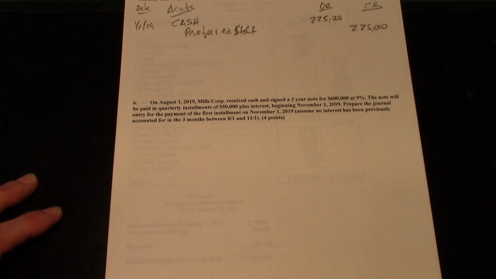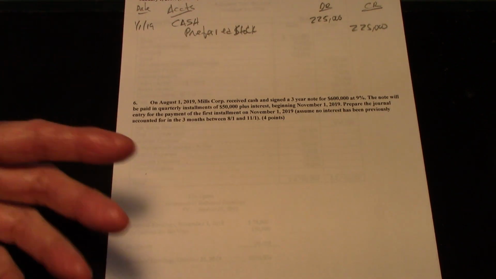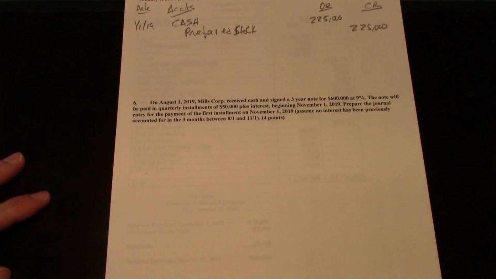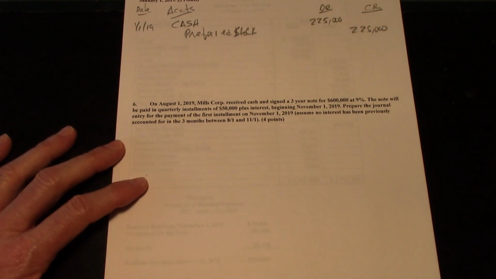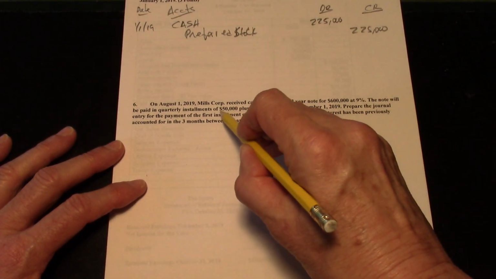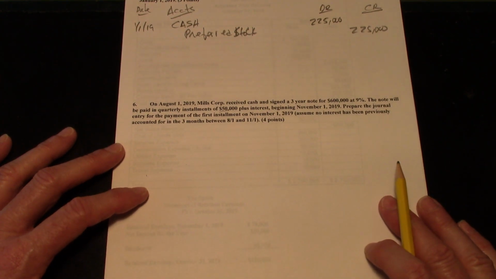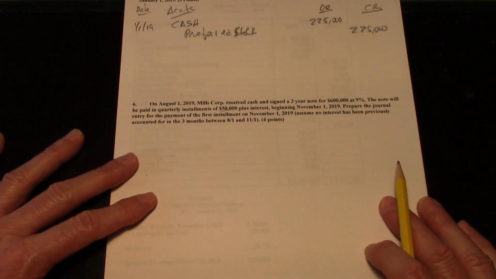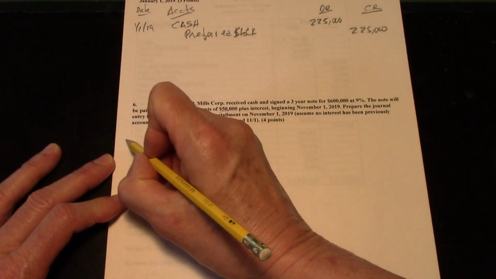Prepare the journal entry for the payment of the first installment on November 1, 2019. Assume no interest has previously been accounted for in the 3 months between 8/1 and 11/1. All right, so in other words, we haven't done any adjusting entries. We're just going to account for interest expense. All right, so we're going to pay $50,000, right? First installment plus interest, and of course we pay for stuff with cash.